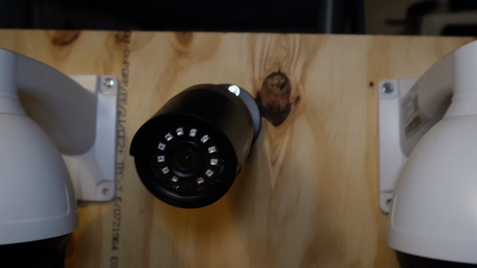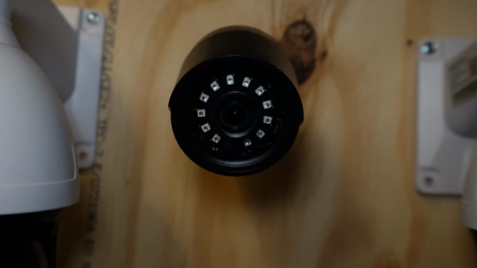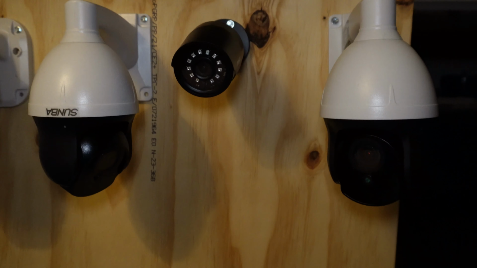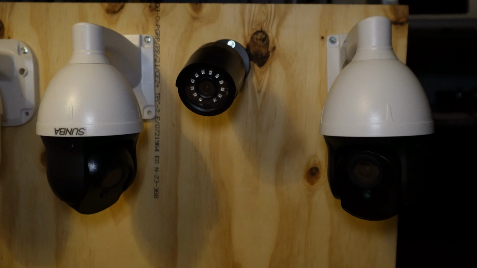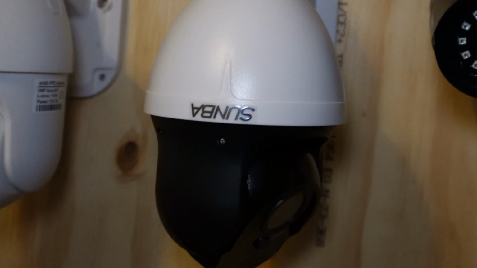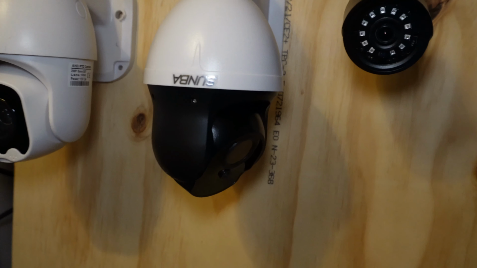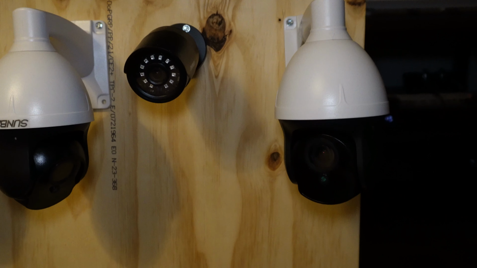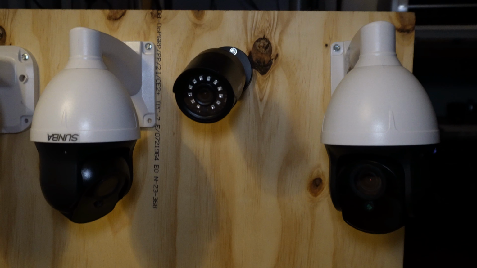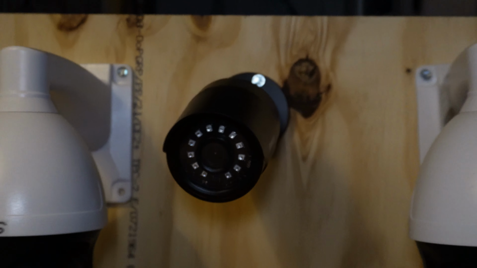But yep, just a standard analog camera that is fixed mount. And then on both sides of that bullet camera, I have dome cameras. These dome cameras are just some off-brand Chinese cameras. And the thing about these dome cameras too, that makes them different from just this bullet camera.